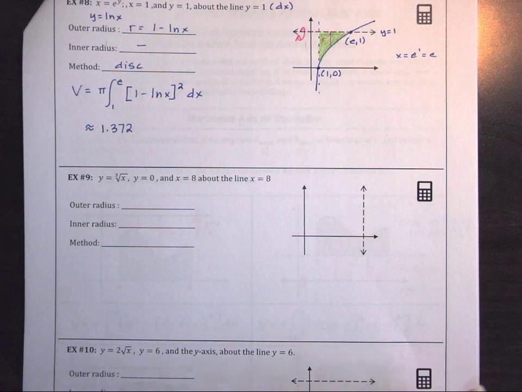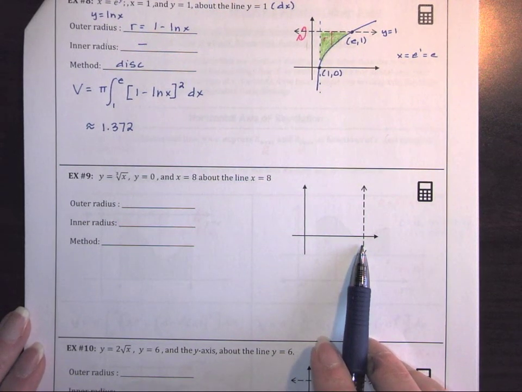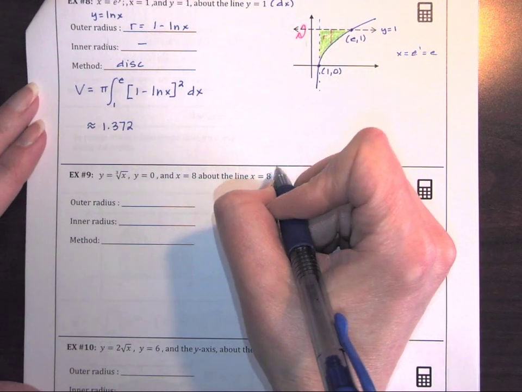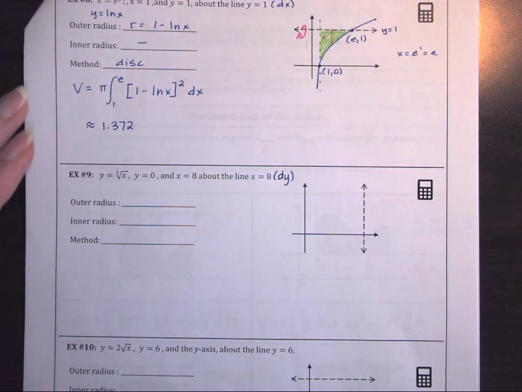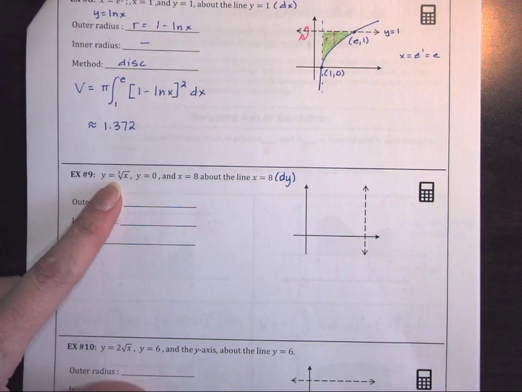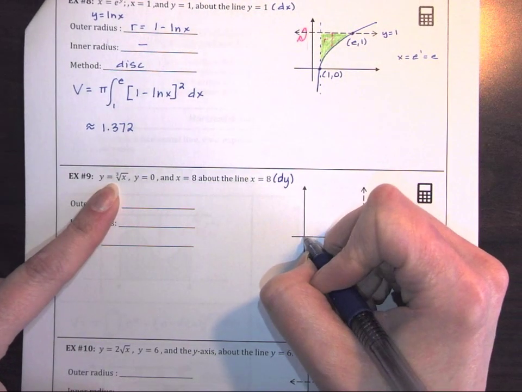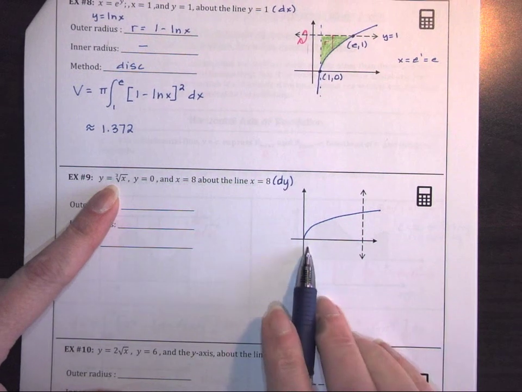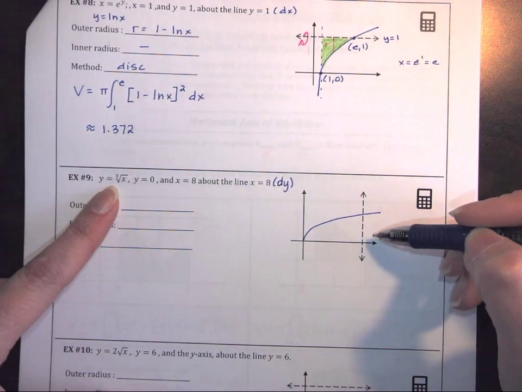So let's go down here to the next one. This happens to be a vertical line that we are revolving around. So this is going to be a dy problem. All right, and so I've got y equals the cube root of x, which I happen to know looks like this. Y equals 0, which is right here, and x equals 8.